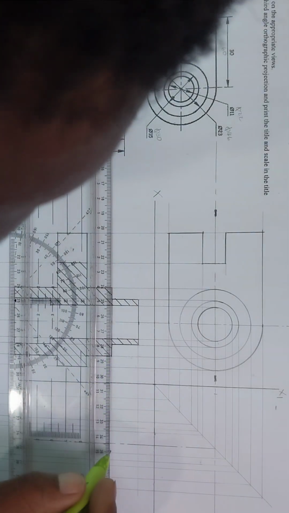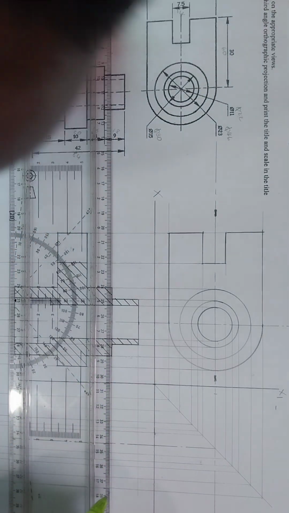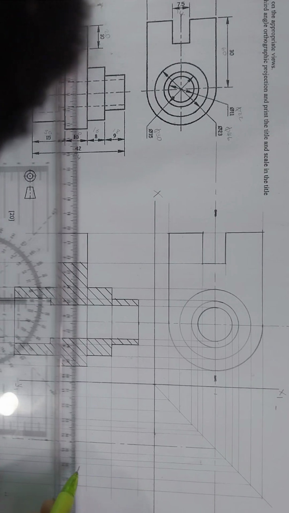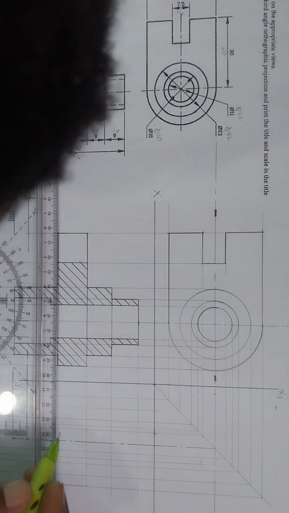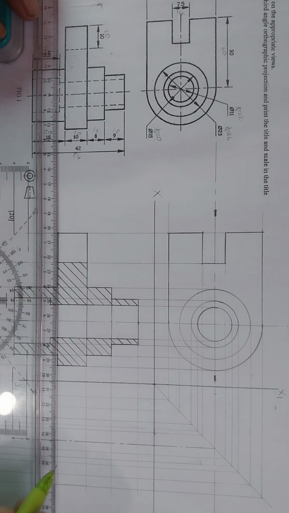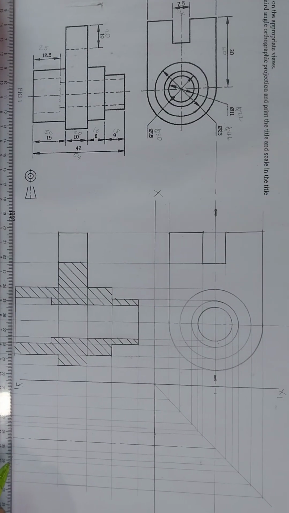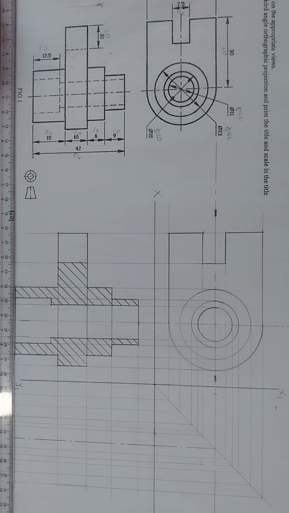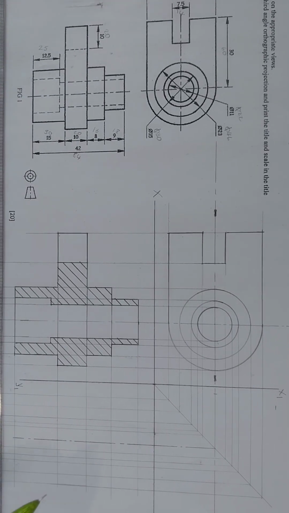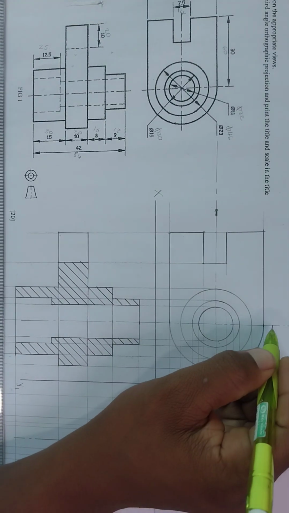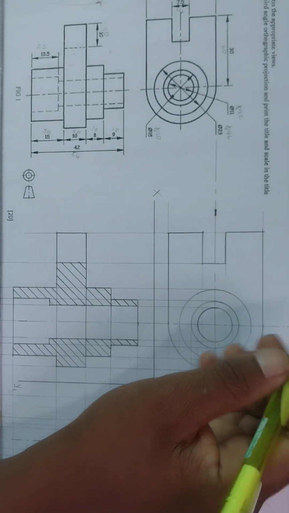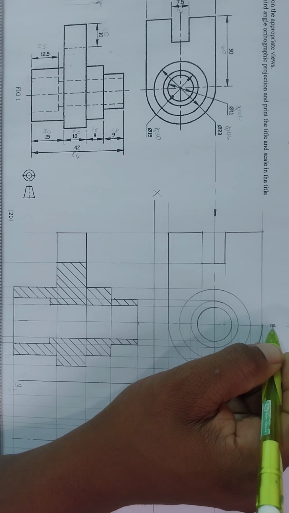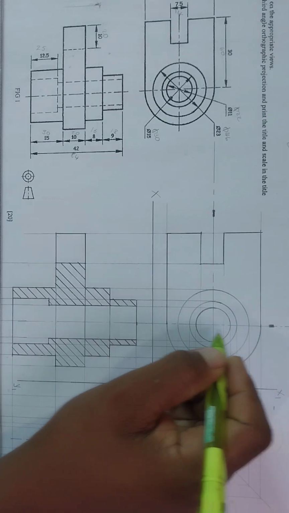Just all the corners, project them onto your right view. And for the right view, I'm going to section here like this. So my section line will go through here all the way like this.